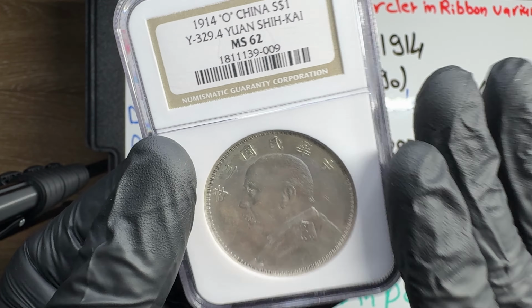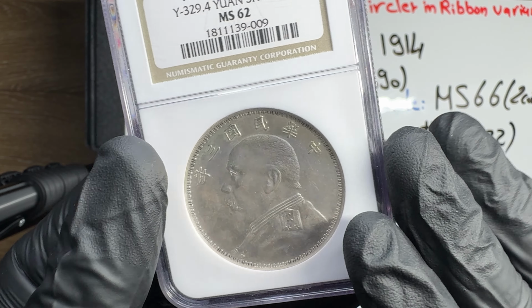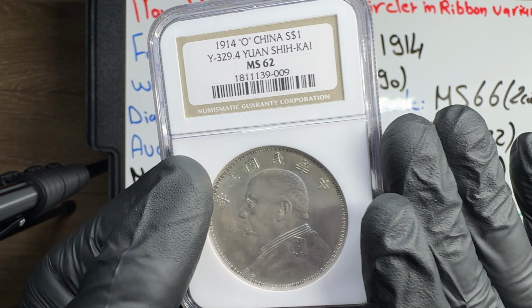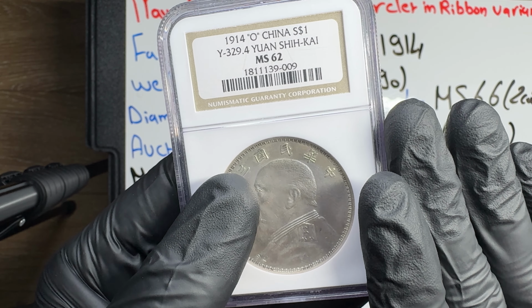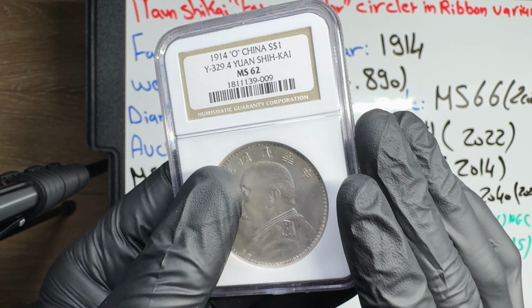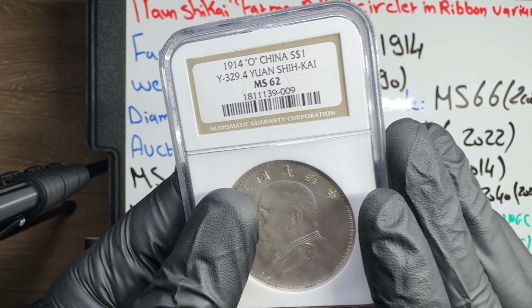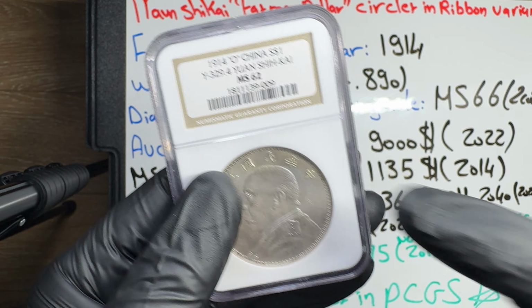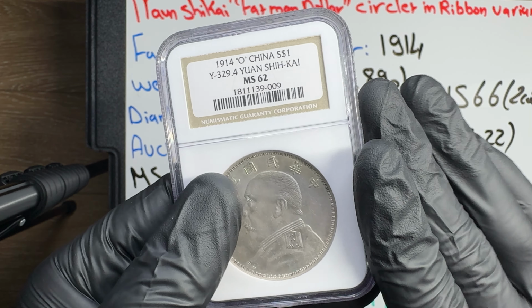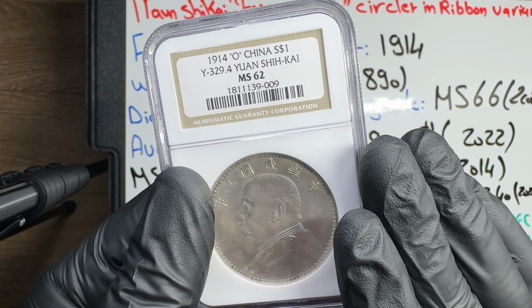I'm not saying that PCGS is better than NGC, but this is the market. Depending on the coin, some coins PCGS does better, and some coins NGC performs better than PCGS. For this coin, Yuan Shikai, usually PCGS is much better than NGC.